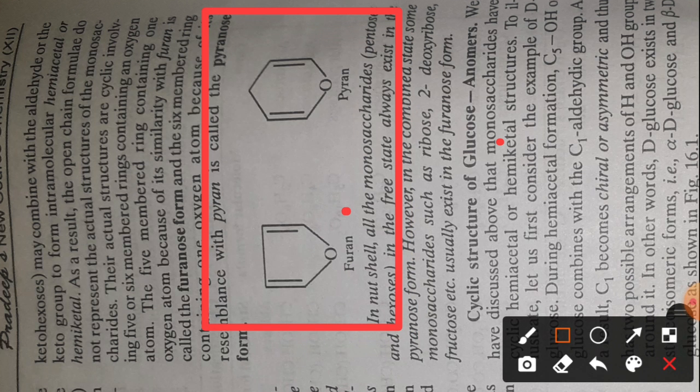And if the carbon number 5 hydroxy group reacts with the aldehyde group, then it gives a 6-membered ring which resembles this pyran. So depending upon that, these monosaccharides are called pyranose and furanose.